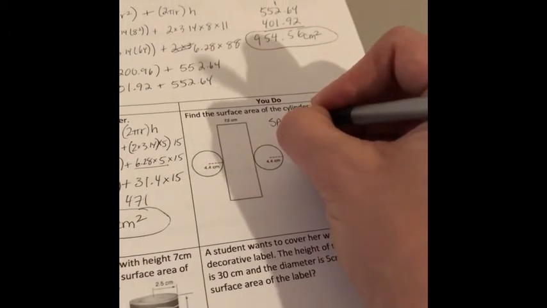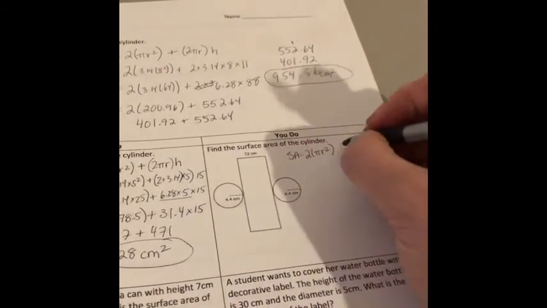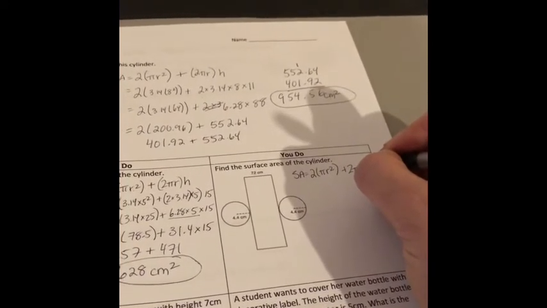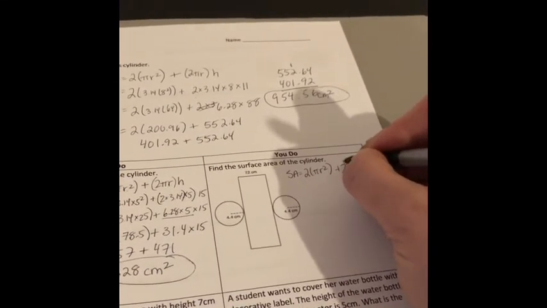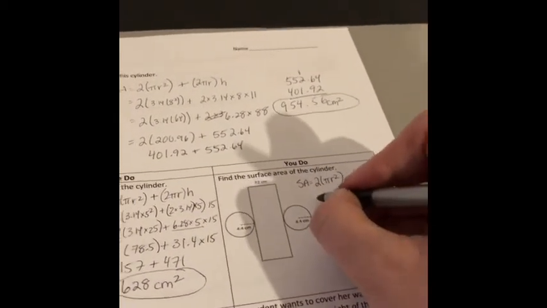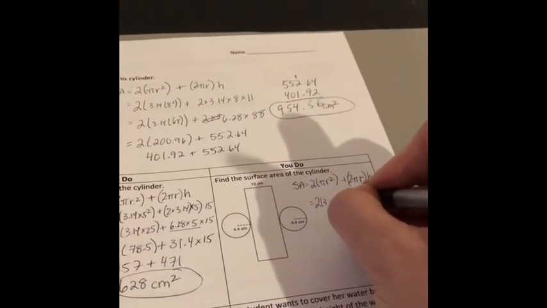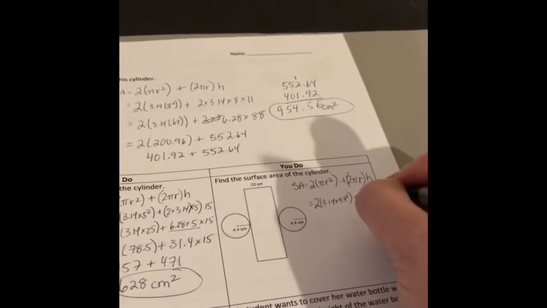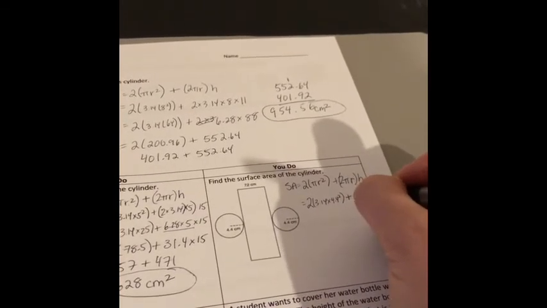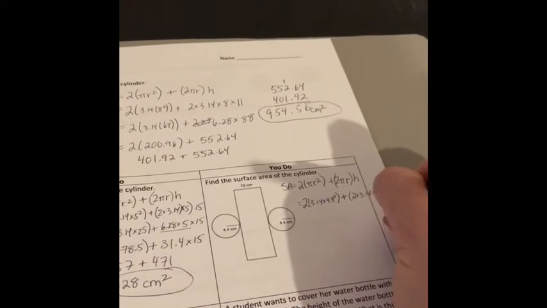We're multiplying 2 areas of the circles, 2 congruent circles, and we're adding the circumference, so it's 2 pi r, and we're multiplying that by the height. Okay, so we get 2 times 3.14 times 4.4 squared plus 2 pi r, so it'll be 2 times 3.14 times 4.4, and then multiplied by 7.2.